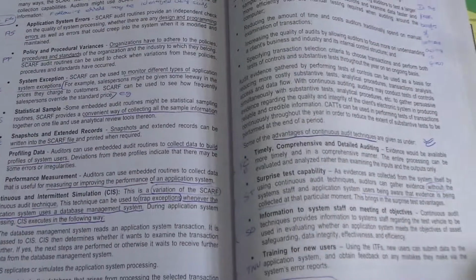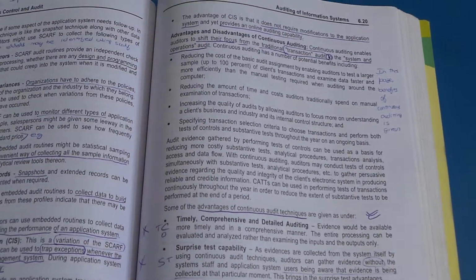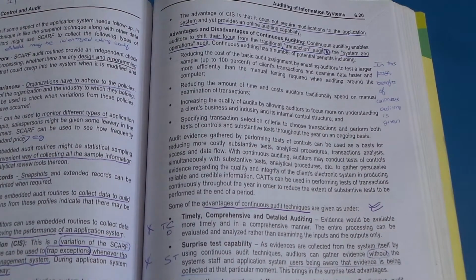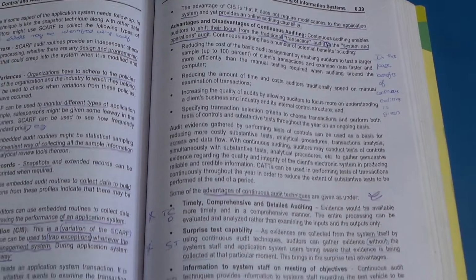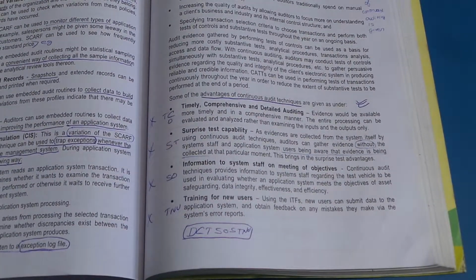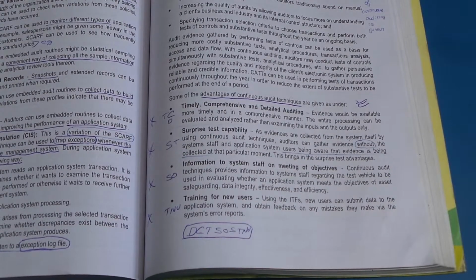The next short form is in the next page itself, in page 6.20, and that is the advantages of a continuous audit. And the short form for that would be DCT SOS TNU. Here DCT stands for detailed, comprehensive and timely audits. Then SO is the information to system staff on the objectives, that is system and objectives. ST is surprise test capability, and TNU is training for the new users. DCT SOS TNU.